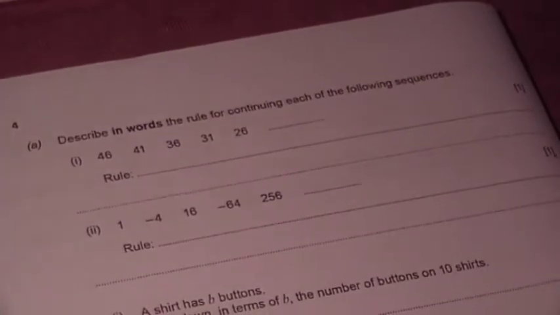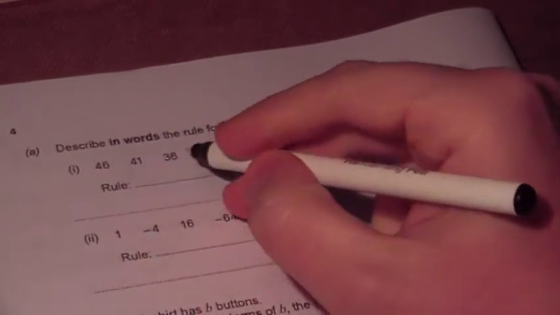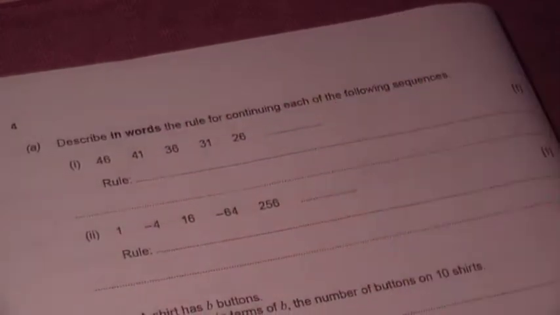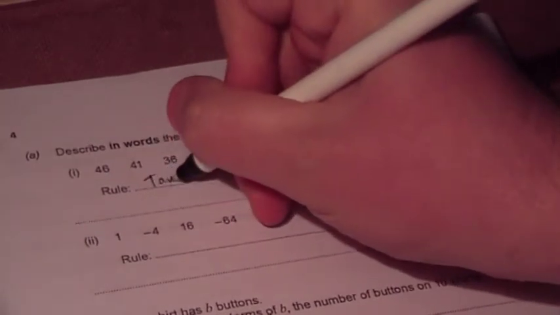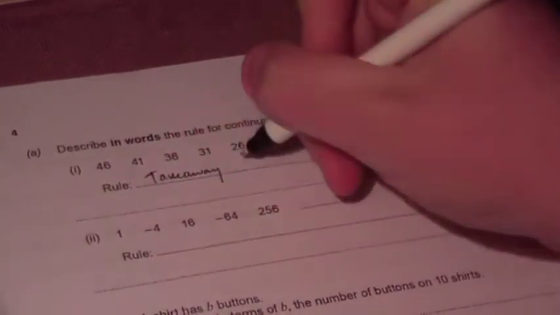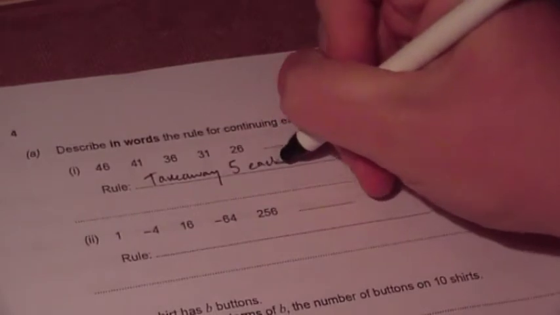Describe in words the rule for continuing each of the following sequences. 46, 41, 36. The sequence is decreasing by 5 each time. So something like take away 5 each time will be fine.